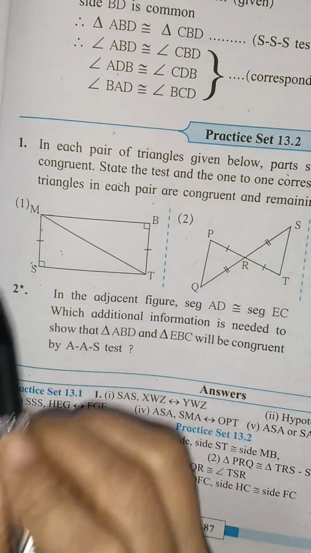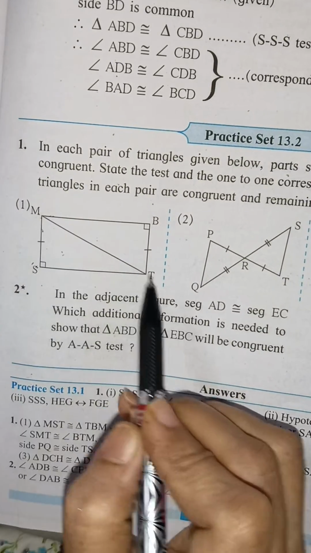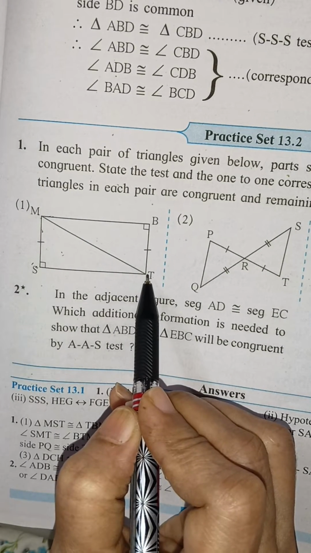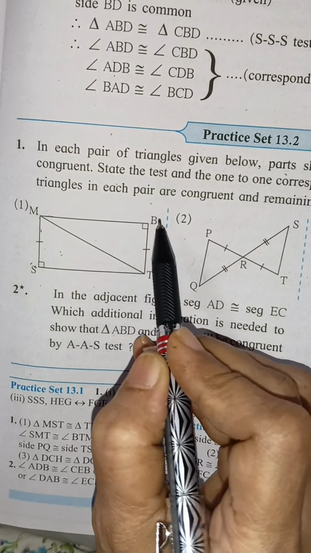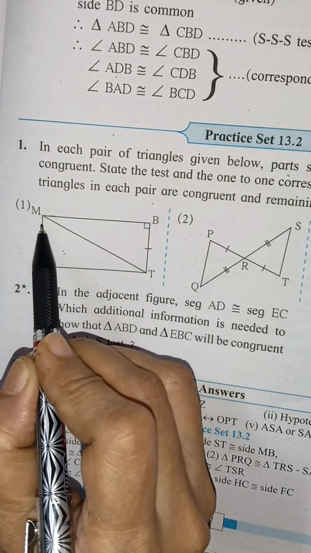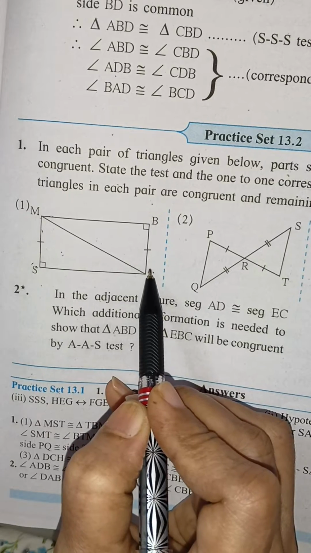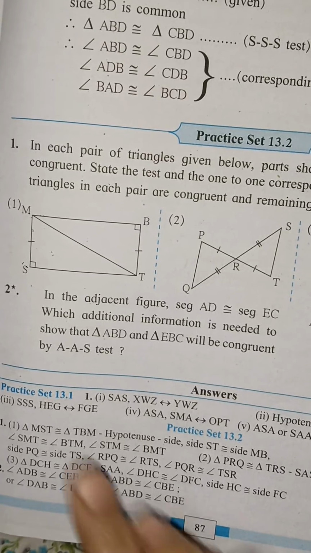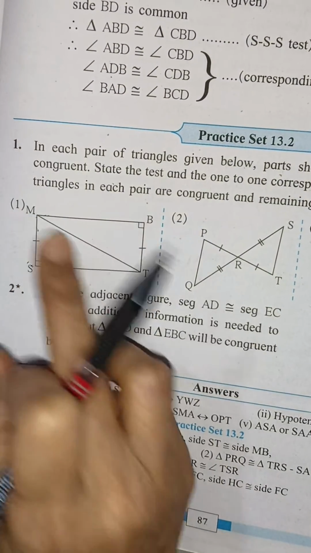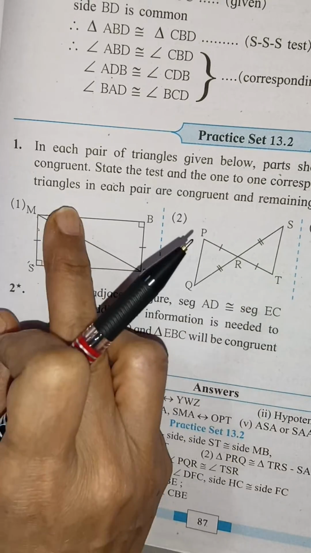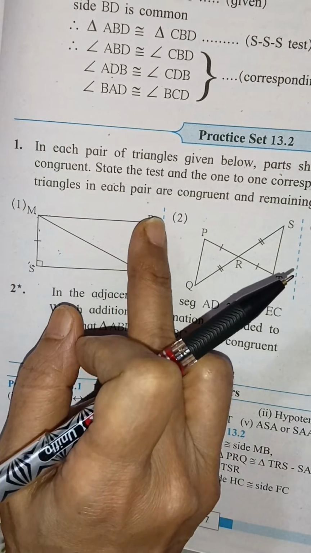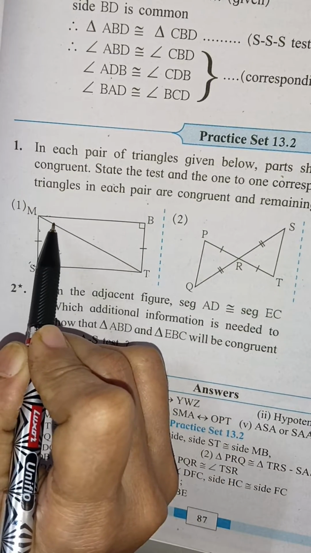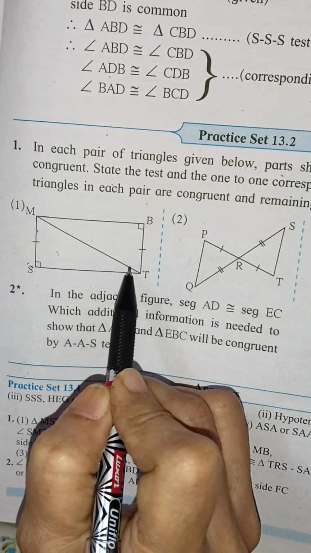Angle SMT, that is angle M here, is congruent to angle BTM. And another one is angle STM, which is congruent with angle BMS. This is congruent with this angle and this angle is congruent with this angle.